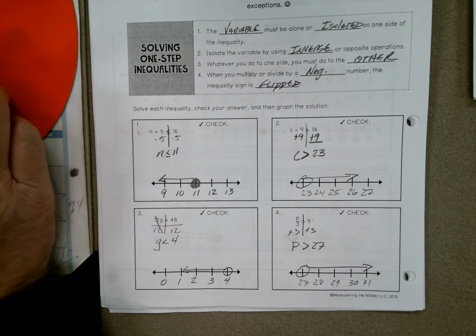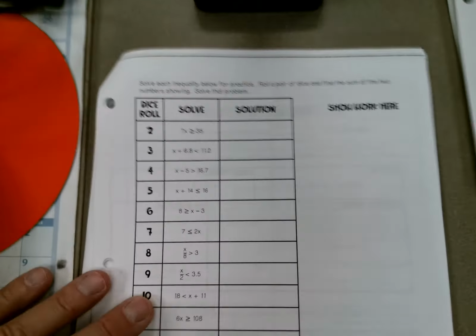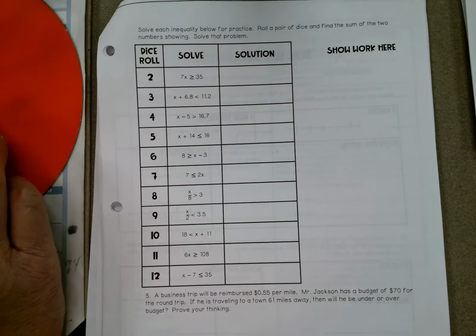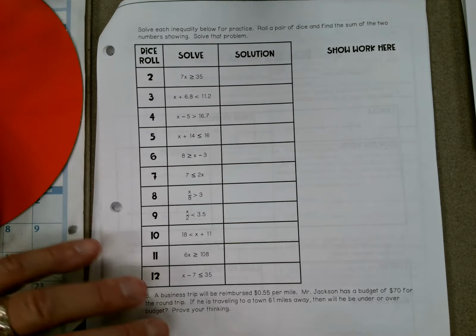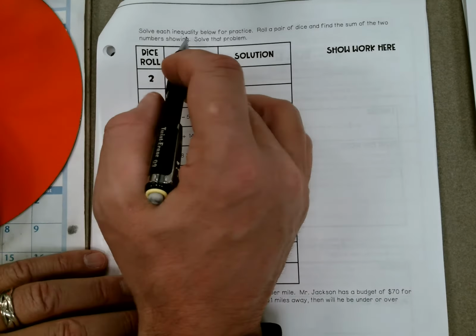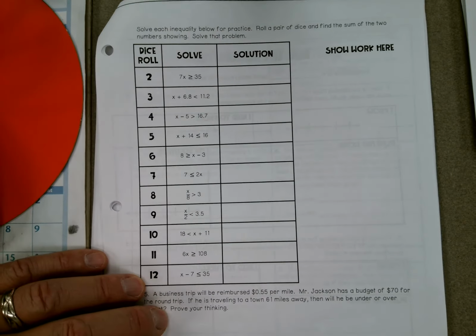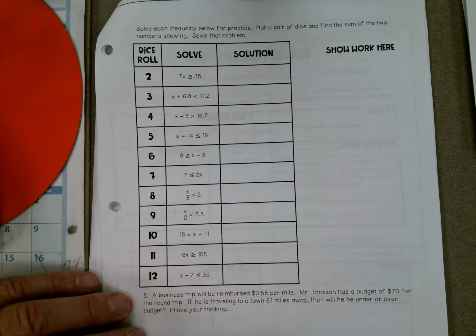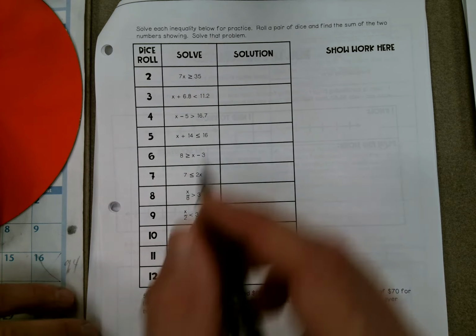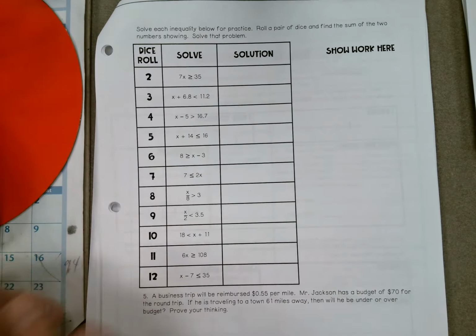We're going to jump to the next page here, and let's see what we can do with this. Let me pull that down just a little bit. Okay, here we go. Solve each inequality below for practice. It says roll a pair of dice to find the sum of two numbers showing and solve it. I'm not worried about that, and we're going to skip them. We're going to skip ones for a little bit more room here.